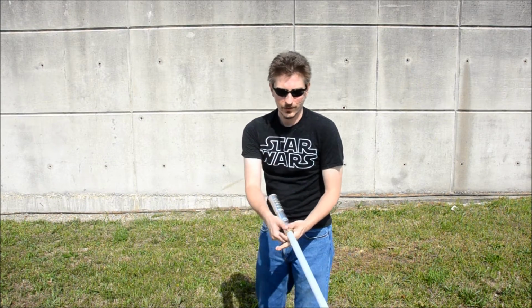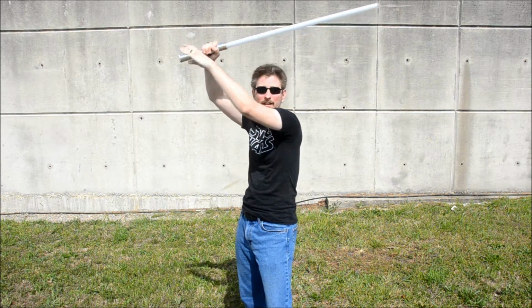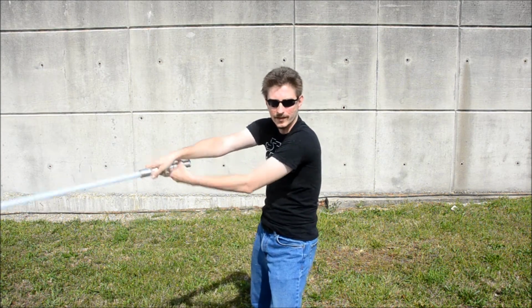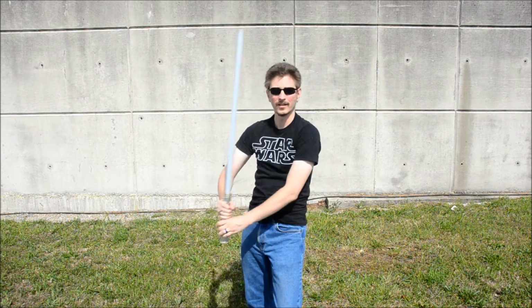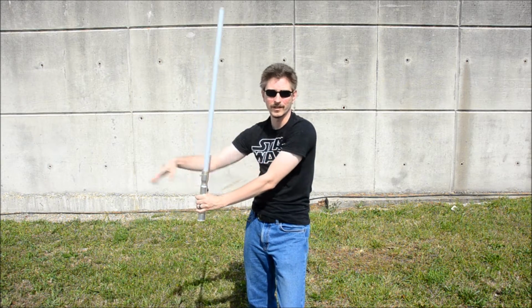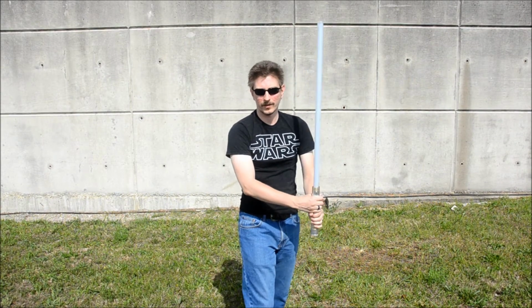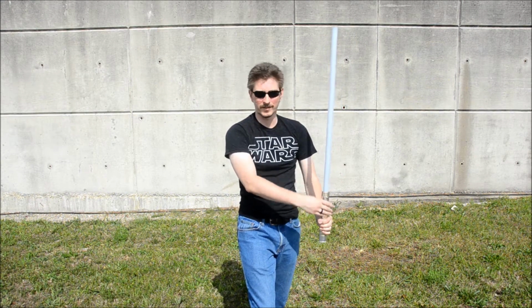So again, starting with zone 1, which is that downward overhead strike. Obviously, a lot of people are going to know this block. It's just an over the head block. So the saber's coming over, it's going to block over the head. Zone 2, that strike from the right side. There's 2 forms of that. There's just the simple blade pointing up to the side. That's going to block a zone 2 strike. Opposite of that would be zone 3, so zone 2 for the right side, zone 3 block for the left side.